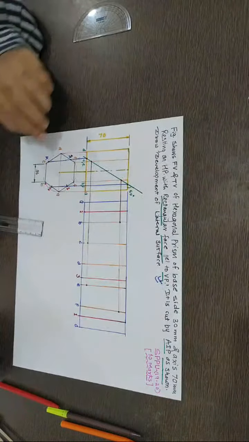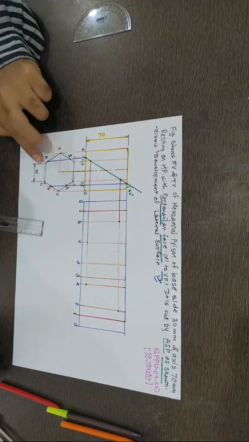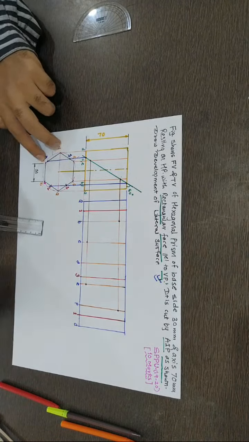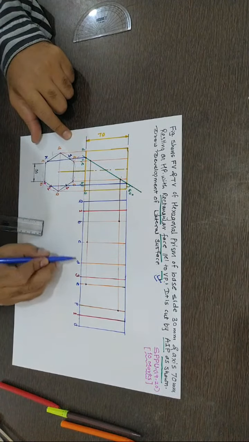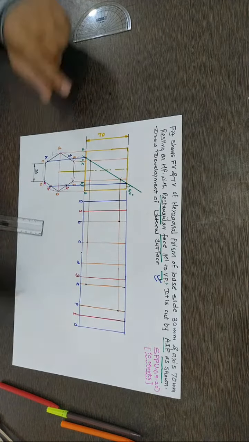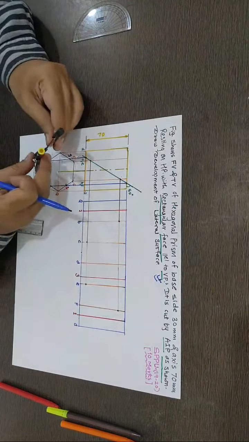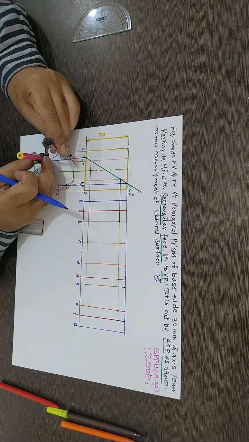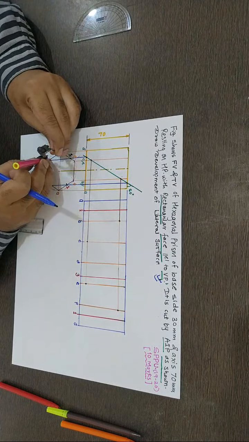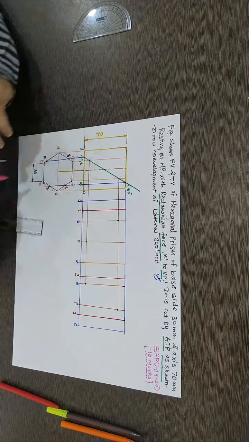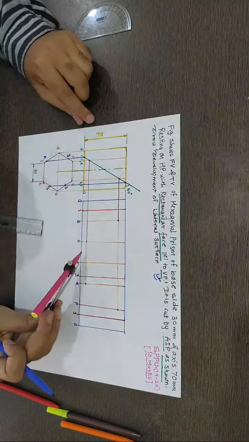Similarly, from D to C, in between these we have point number 4. So D to C we have point number 4 somewhere here. So take a distance in the compass from D to 4, D to 4, that is in between C and D.